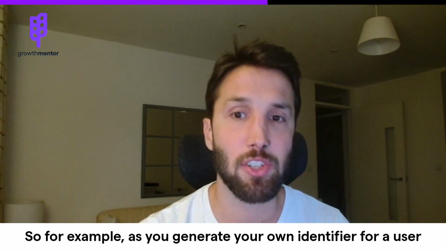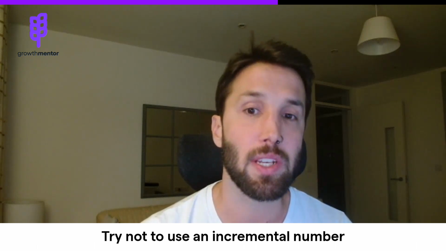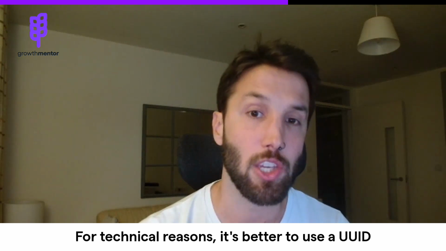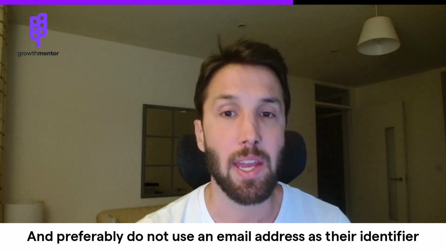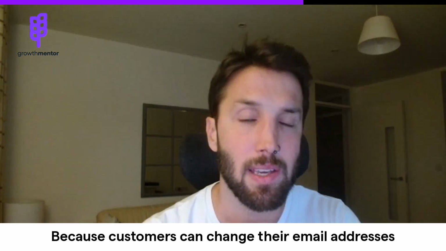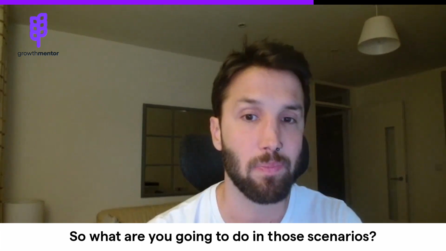So for example, as you generate your own identifier for a user, try not to use an incremental number. For technical reasons, it's better to use a UUID. And preferably do not use an email address as their identifier because customers can change their email addresses. So what are you going to do in those scenarios?